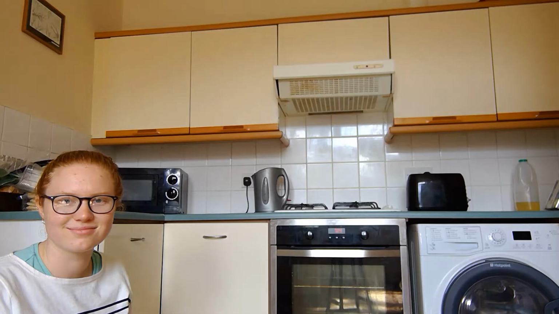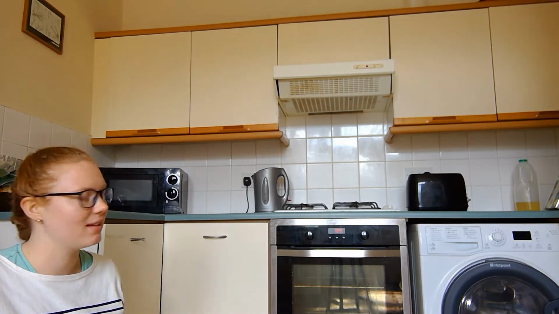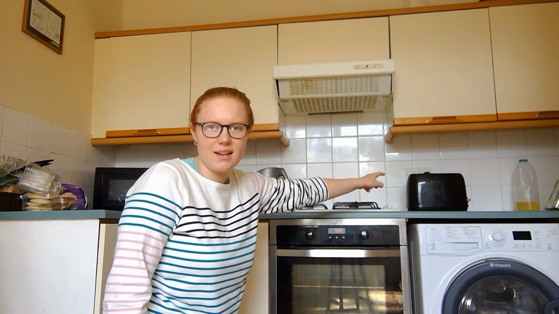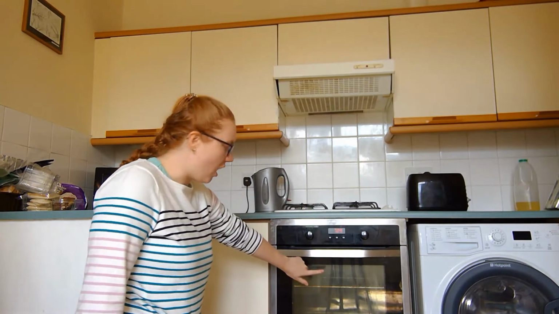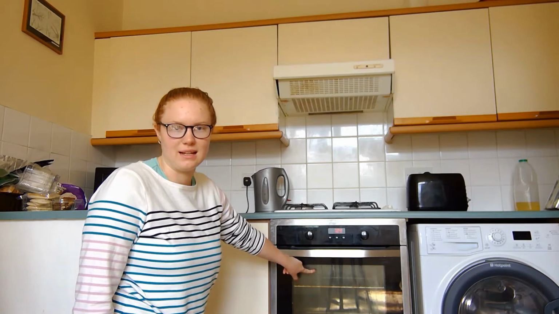In the kitchen, there's lots of things that use electricity. Shall we see some in my kitchen? Welcome to my kitchen. Let's see what uses electricity. The toaster over here, that uses electricity. Also, our oven. Some ovens use gas, but our oven uses electricity.